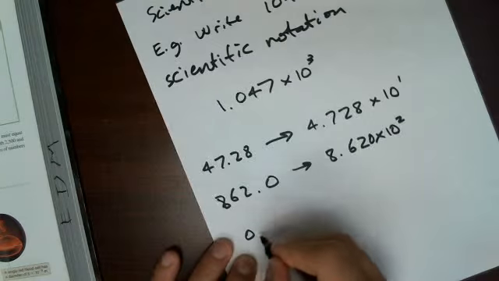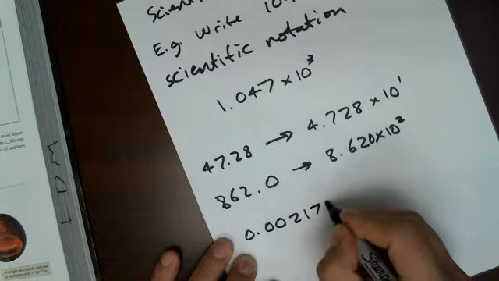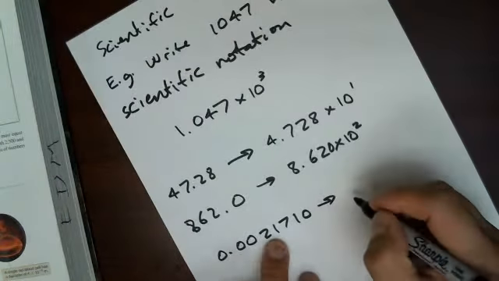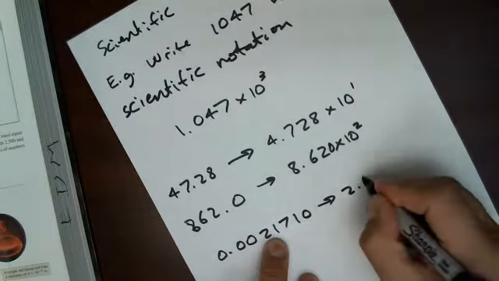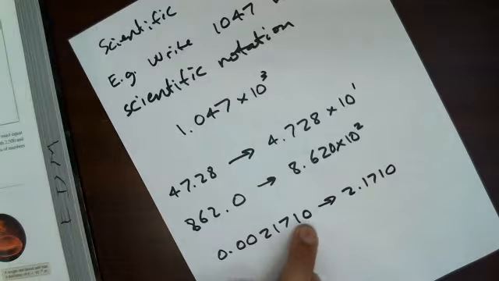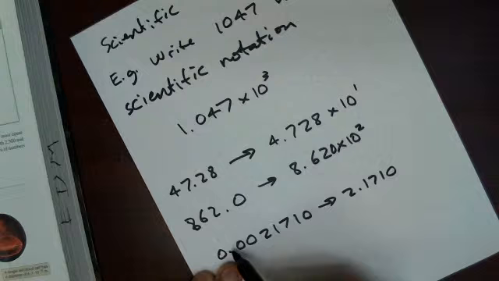You can also deal with smaller numbers. If I want to write that as scientific notation, again, I just start with the first one, 2.171, and this 0 is significant. But then I have to look at how many places I had to move that decimal point.